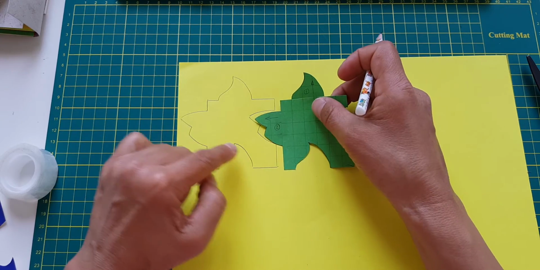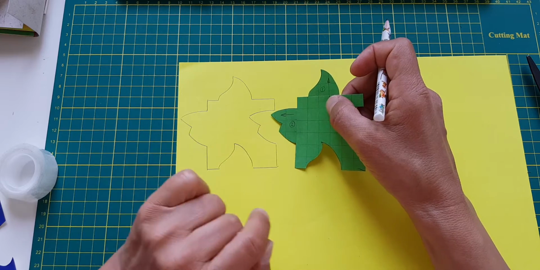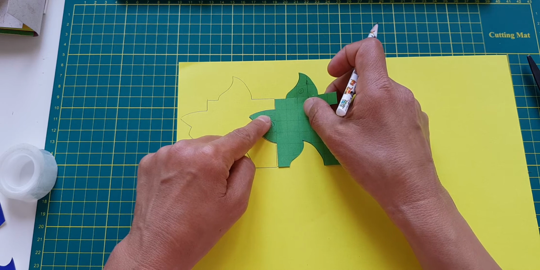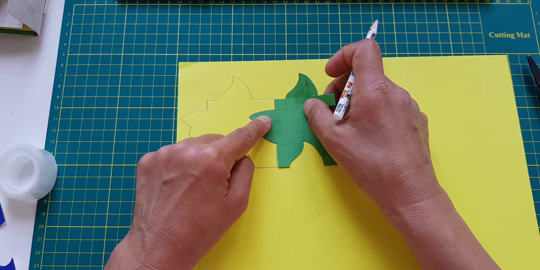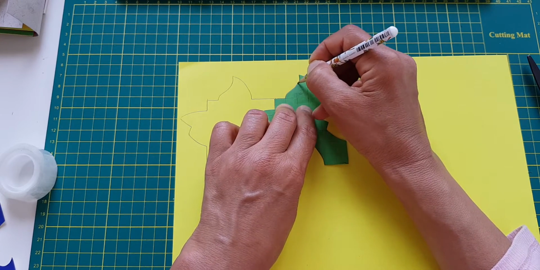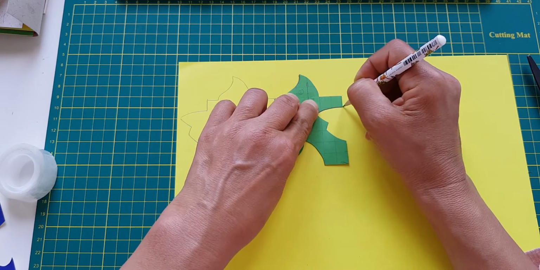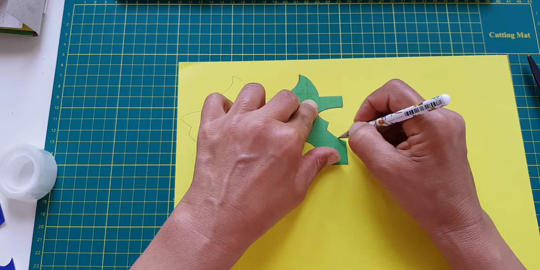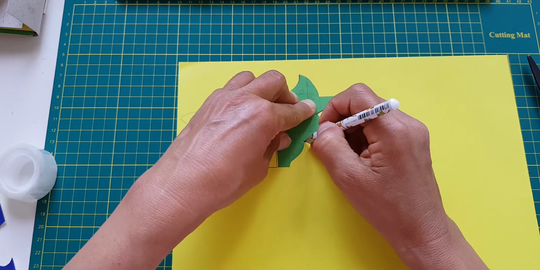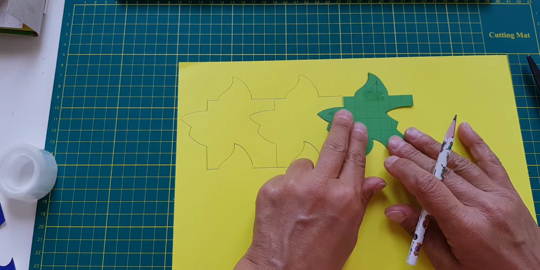And then you match this gap with this shape that was cut out, and because it was cut out from here, it fits perfectly. And then you trace again, and again.